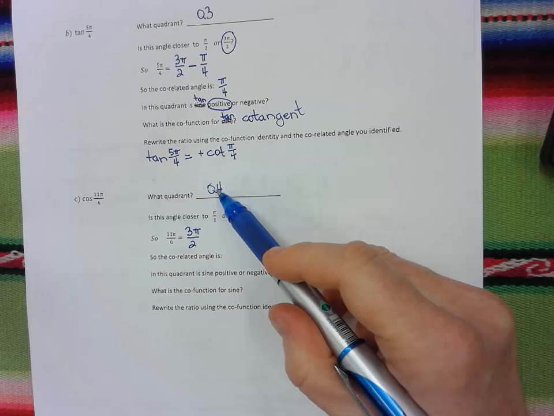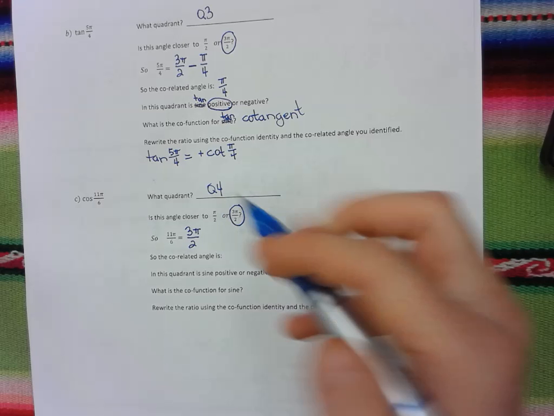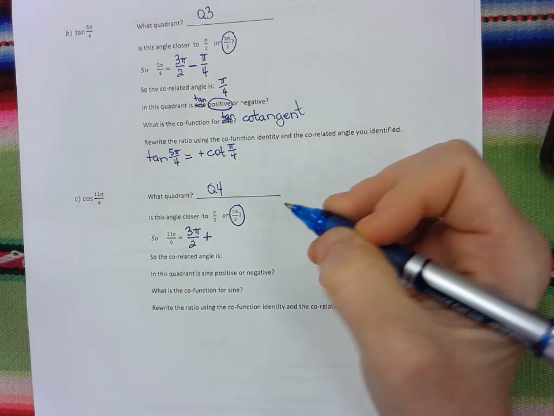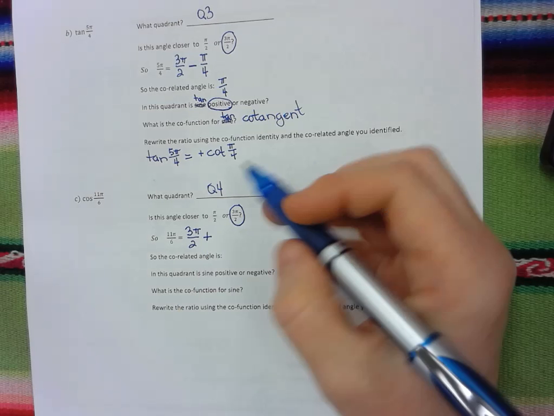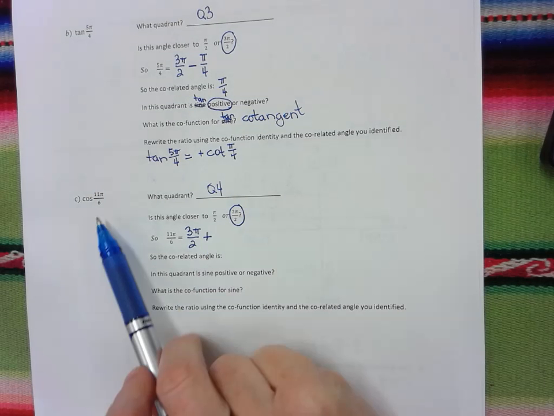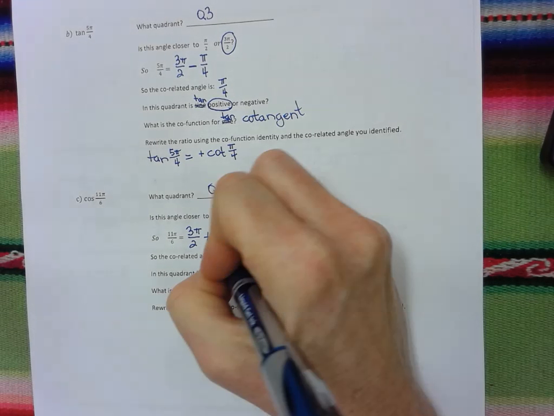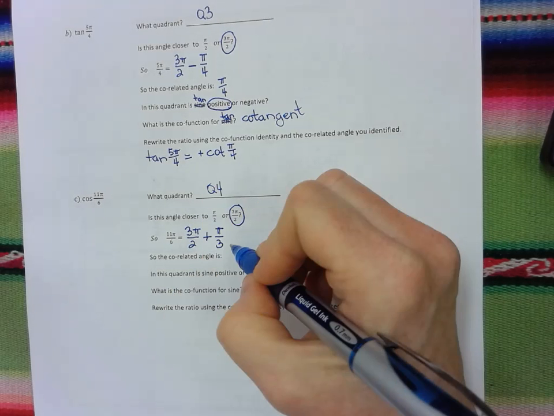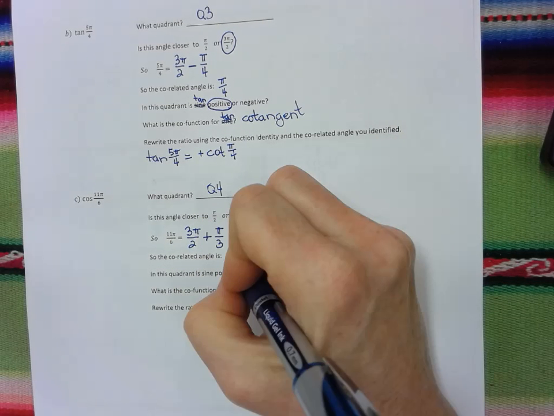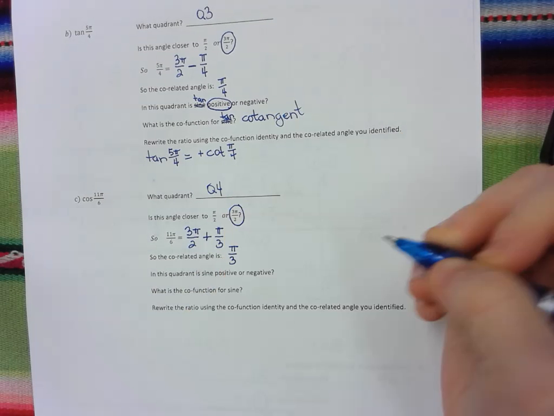Because we're in quadrant 4, we know that our angle is going to be a little bit more than 3 pi over 2, so we're going to add our correlated angle, which in this case is going to be what angle exists in the triangle with pi over 6. Well, that is going to be pi over 3. So 3 pi over 2 plus pi over 3 should give us 11 pi over 6. This means that our correlated angle in this case is pi over 3.